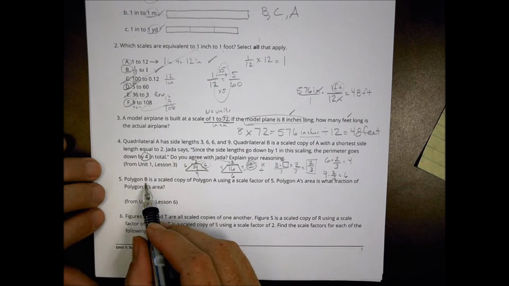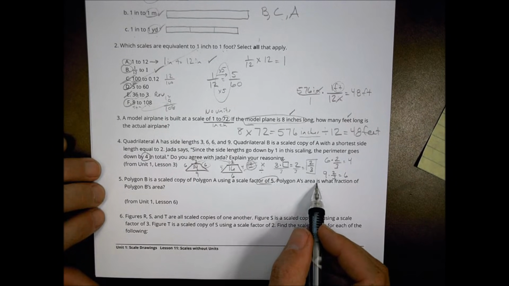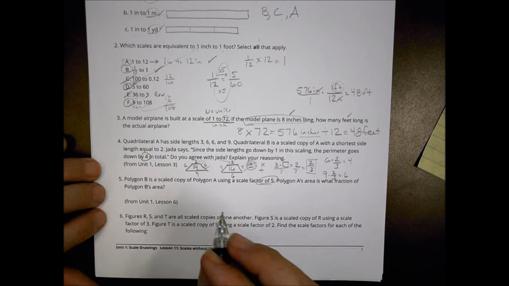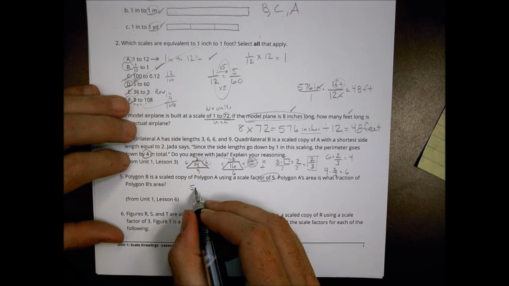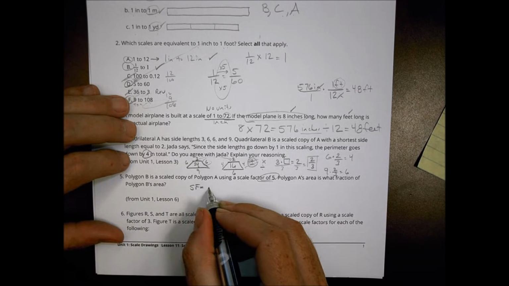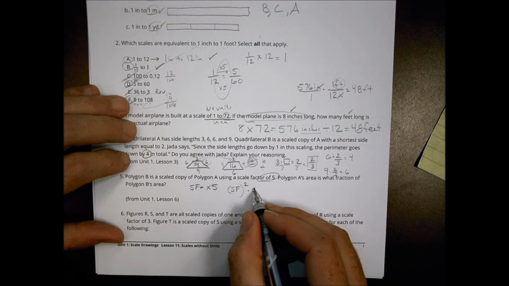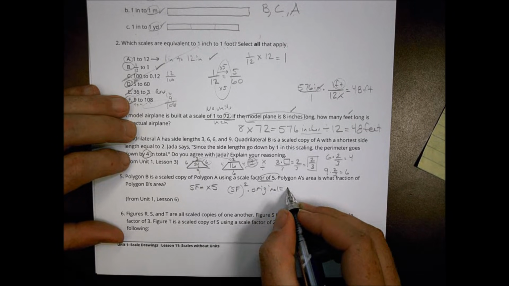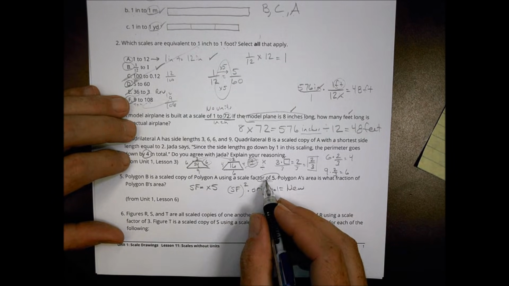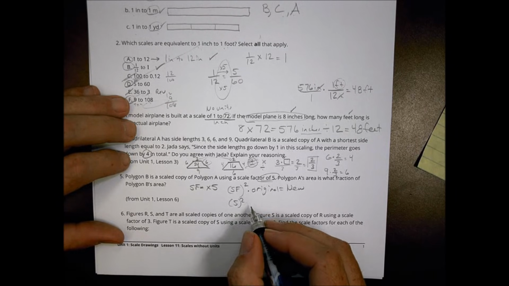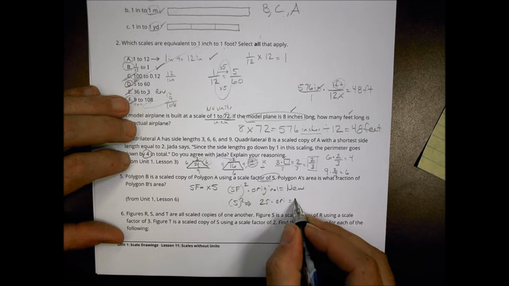Number 5. Polygon B is a scaled copy of A using a scale factor of 5. Polygon A's area is what fraction of polygon B's area? So to find our area, we look at our scale factor, which in this case is times 5. Well, area is your scale factor squared times your original area, and that becomes your new area. So in this case, if the scale factor is 5, we would have 5 squared, which is 25, right? So that becomes 25 times the original equals the new.